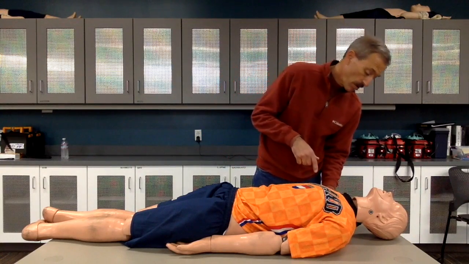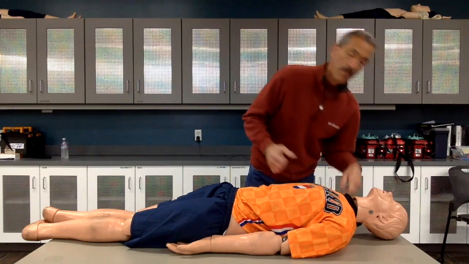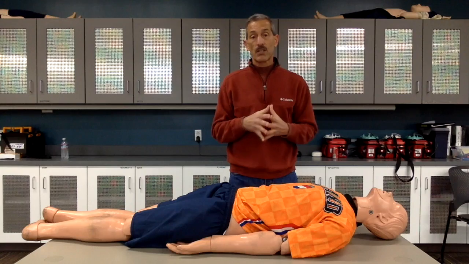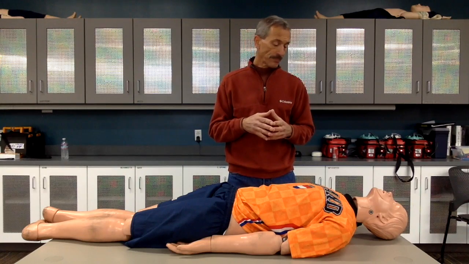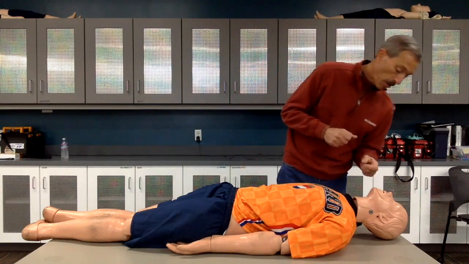I'm going to continue my assessment by checking level of consciousness. Sir. There's no response to touch or talk. Apply painful stimuli. Patient has flexion posturing. He's P on the AVPU scale, and his chief complaint now is altered mental status. I'm going to have my partner open the airway, jaw thrust, looking inside the mouth for any secretions.